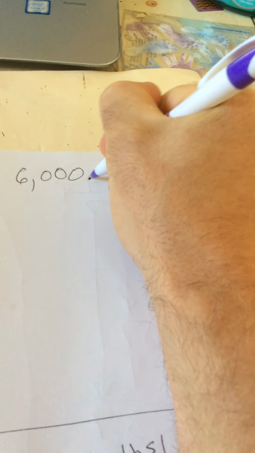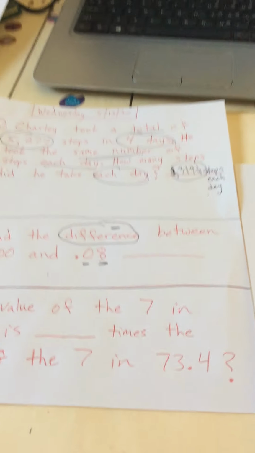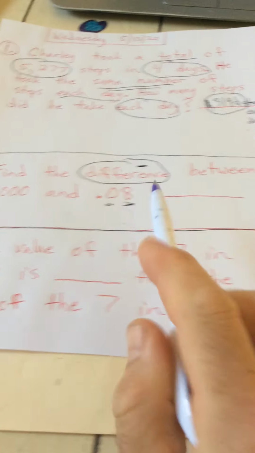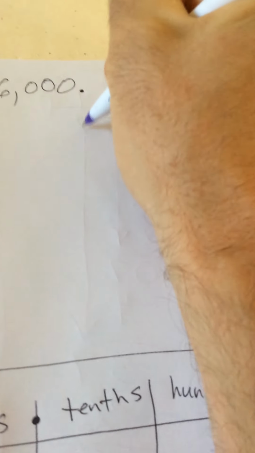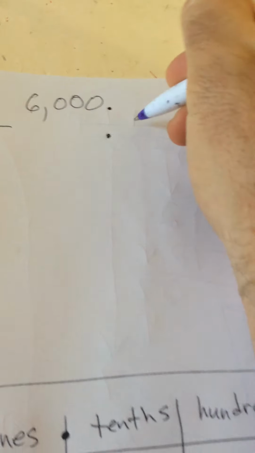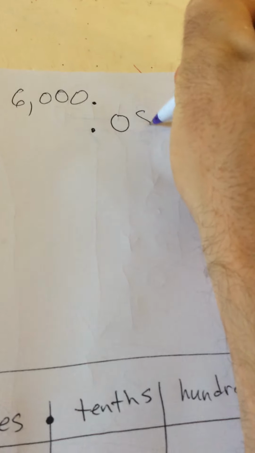So we are subtracting 6,000, and the decimal point will go after it, minus, and this is what's very important, we are subtracting 8 hundredths. So we're not going to put the 8 here. We have to put the decimal point here, and there's 0 tenths and 8 hundredths.